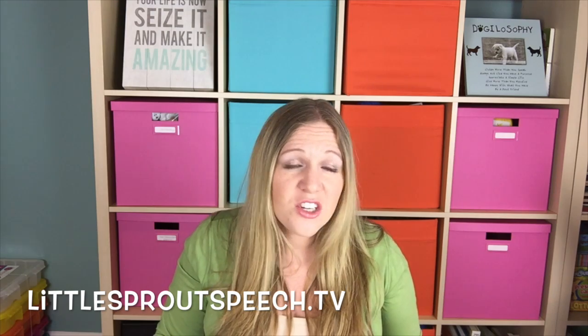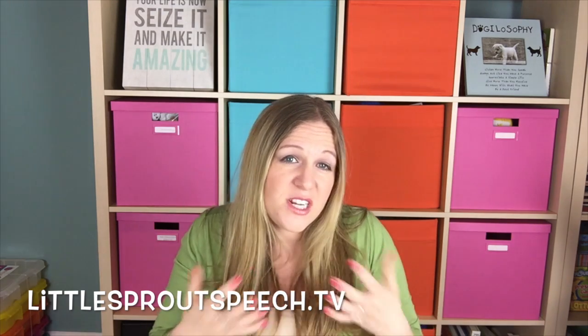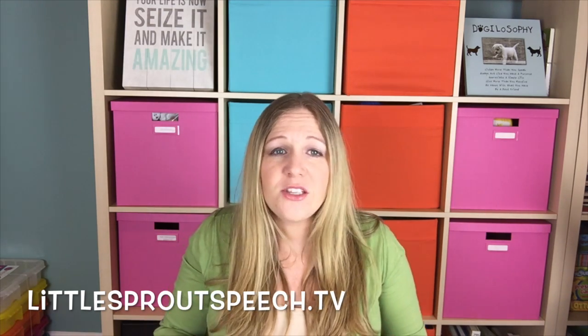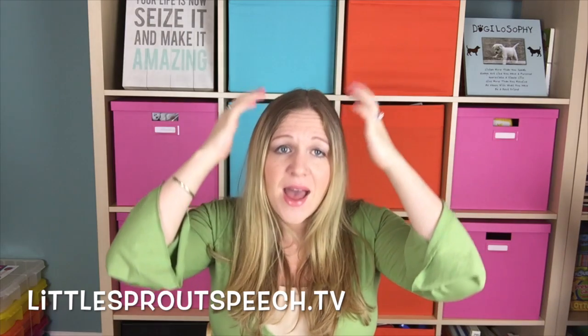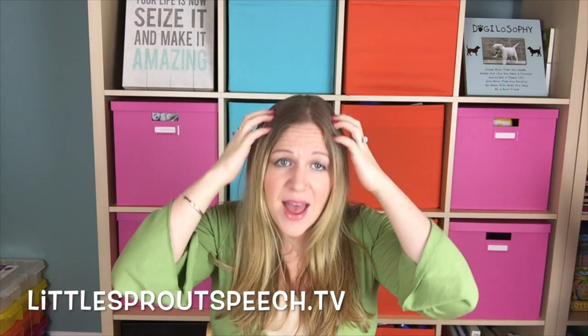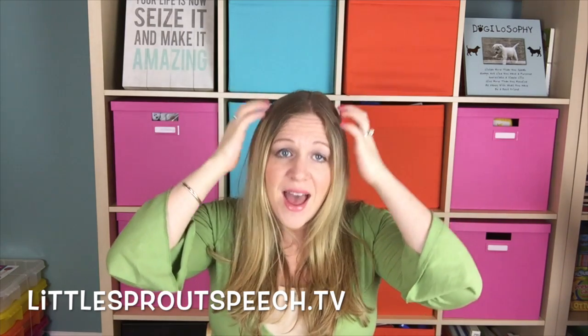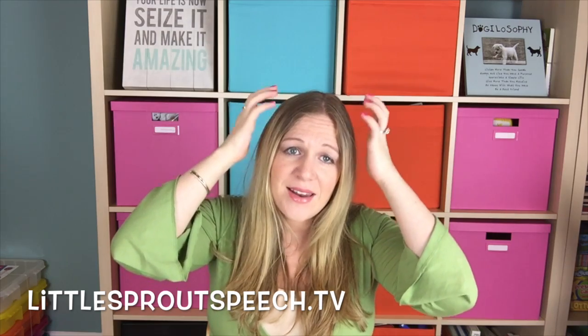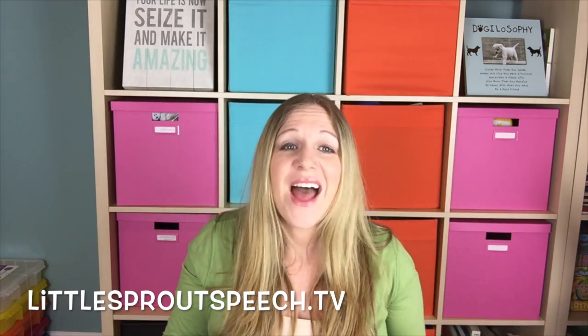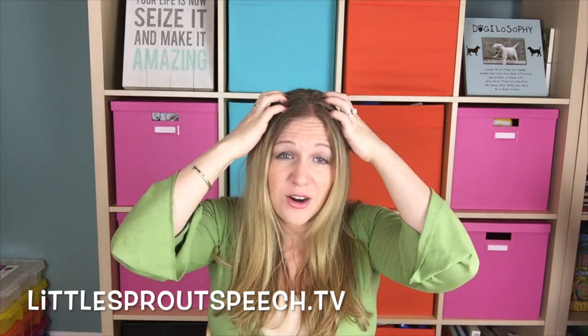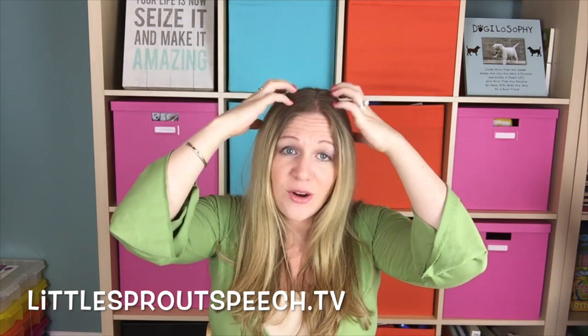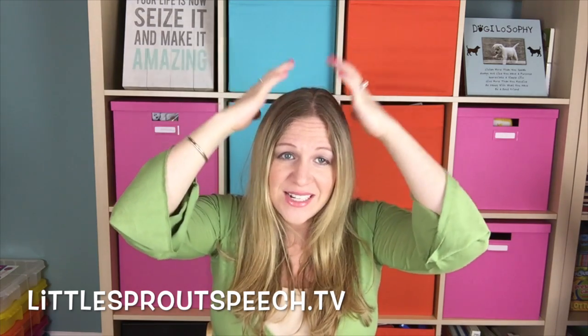Another way you could do this is you could just pick one body part to work on if you're teaching body parts, for example, and do head, head, head, and head, head, and head. And you get the point. And this is really going to help them understand and hear many, many, many times the word head, and they're going to start putting that together.